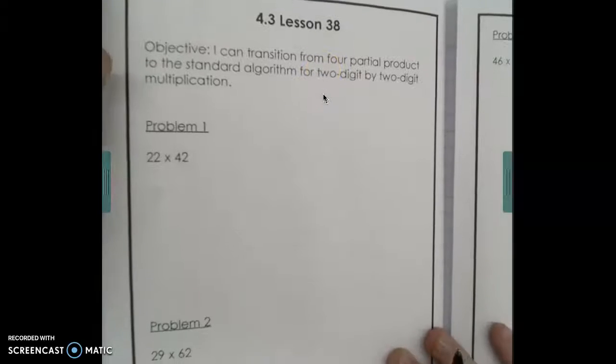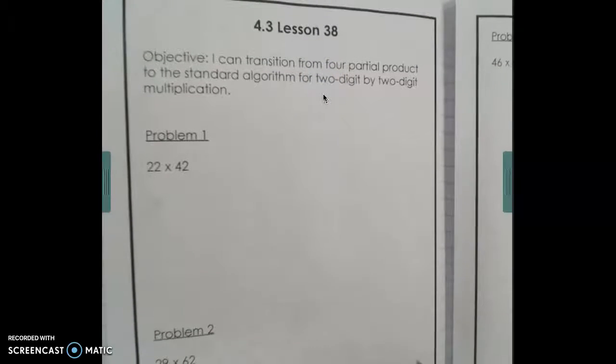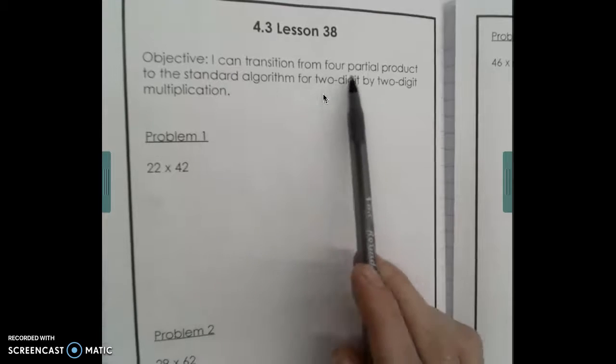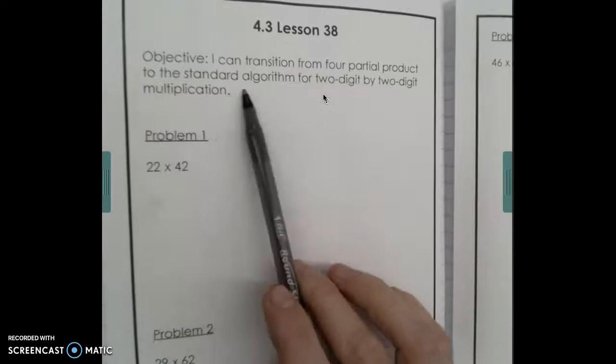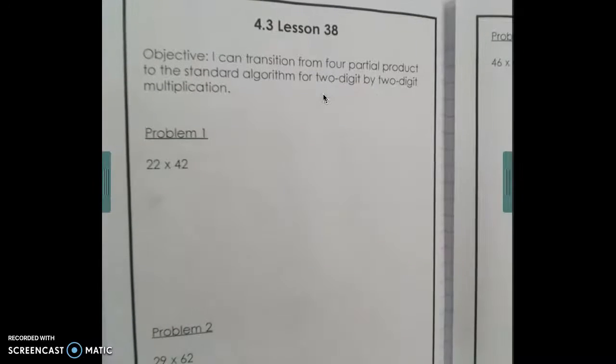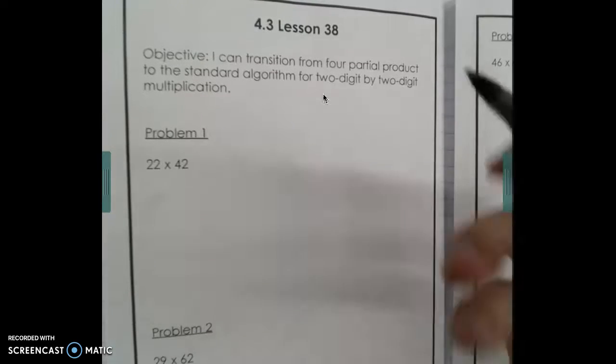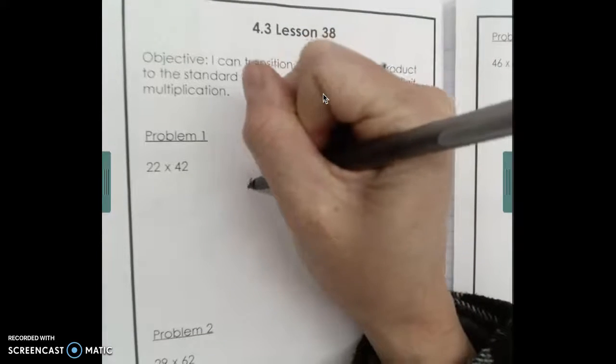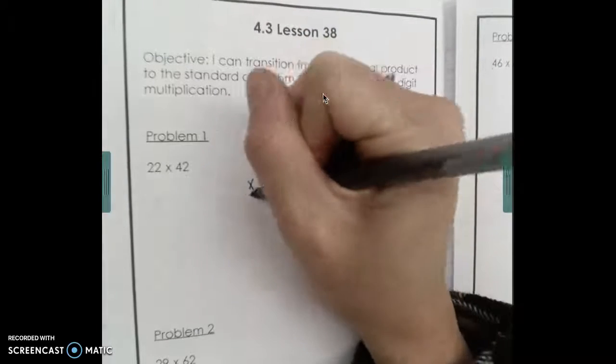All right, we're on 4.3, lesson 38, and it's the same objective we had yesterday. I can transition from four partial products to the standard algorithm of 2-digit by 2-digit multiplication. So, not yesterday, we did it today in class. What we're going to do is take our numbers, stack them up, and do the standard algorithm.